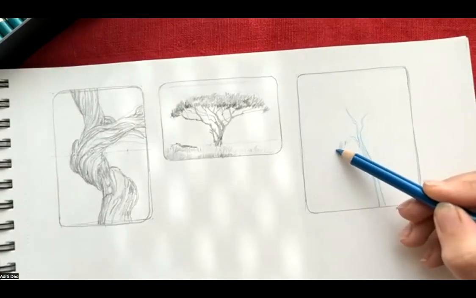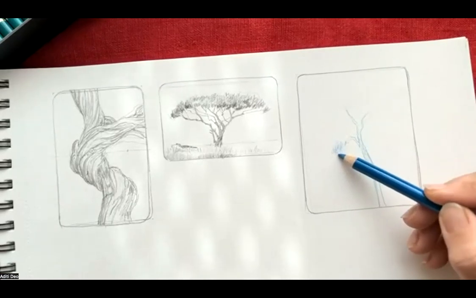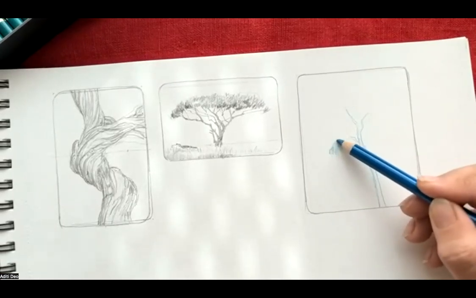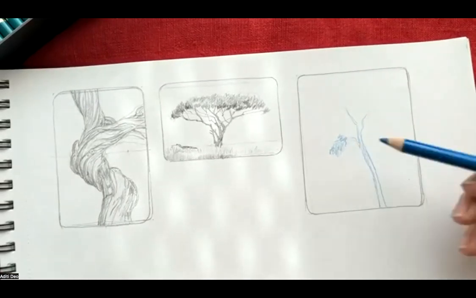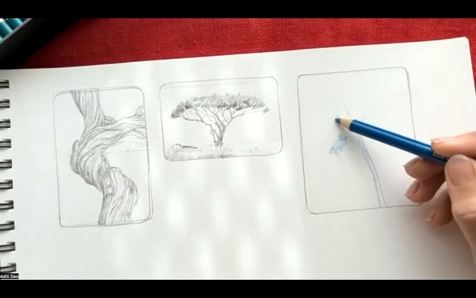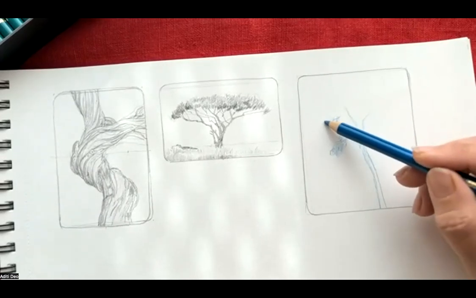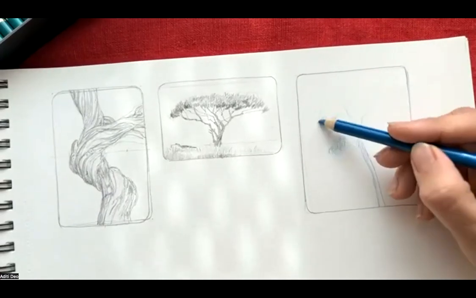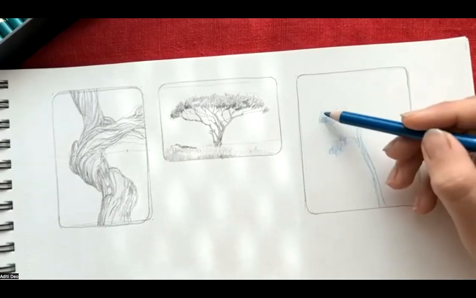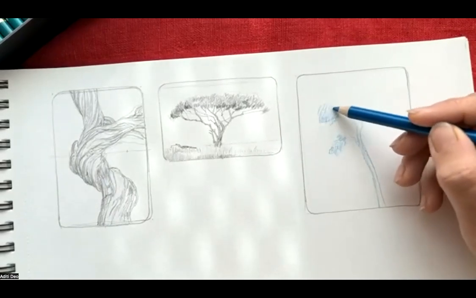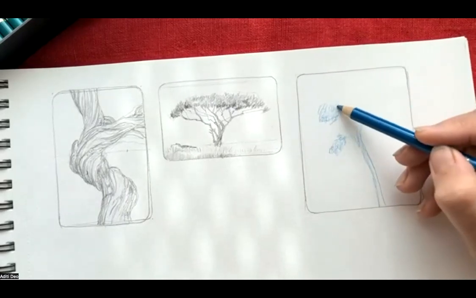Now here also you can just use the color pencil. You don't make individual leaves as much as you create some kind of texture that brings to mind the texture that you see on the tree. So it can also be just vertical lines like that, or scribbles, rounded scribbles.